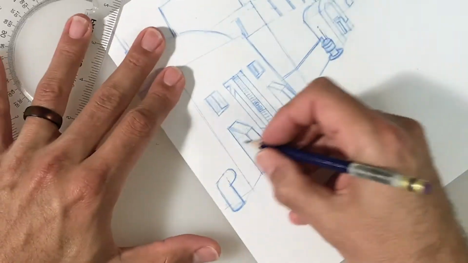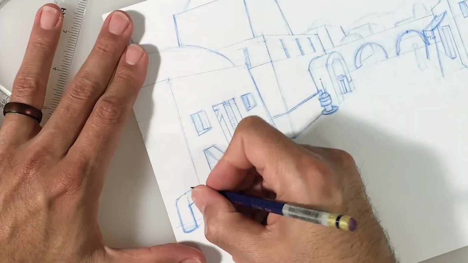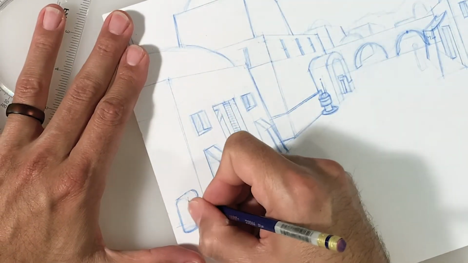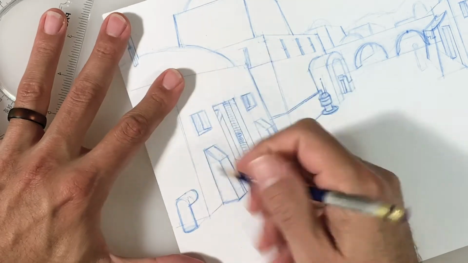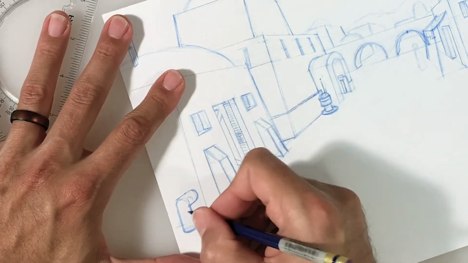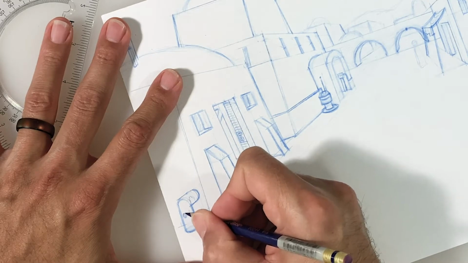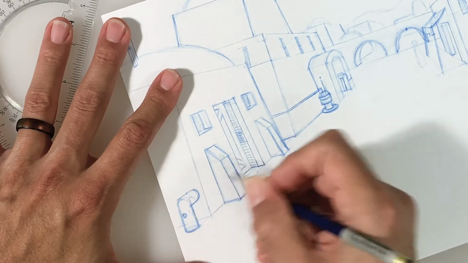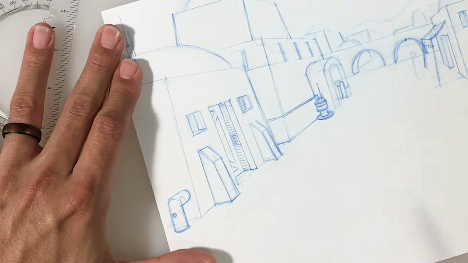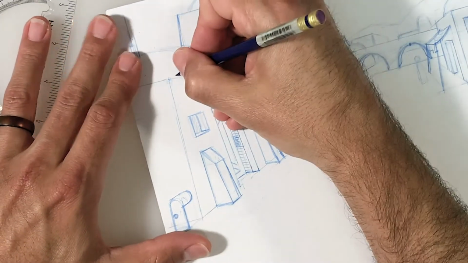All right, cool. And then you can determine if you want to put any more details on it. It's got some sort of knob there. I don't know. All right, moving along.